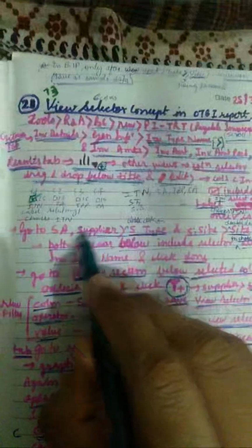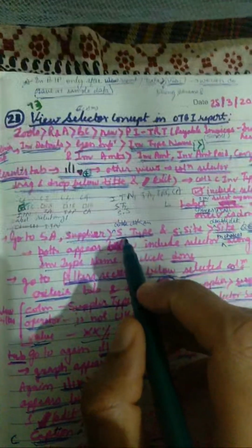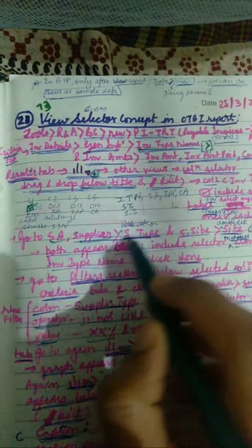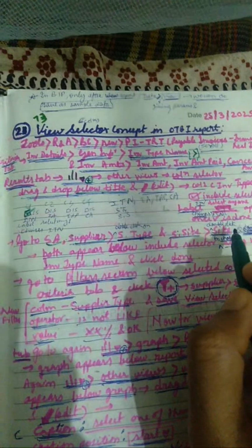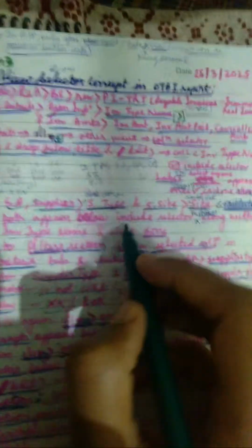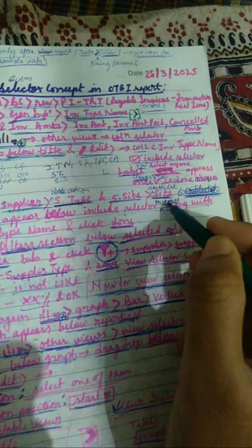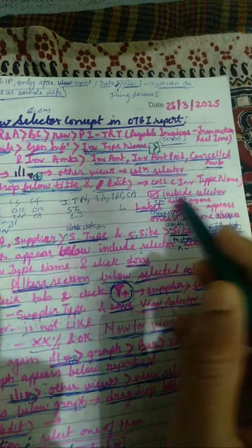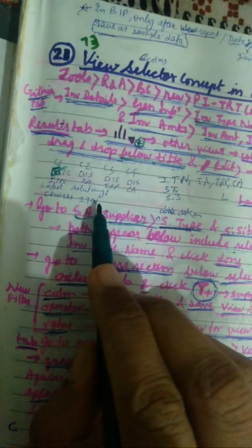Next thing is again we'll go to supplier in the subject area. We'll go to the subject area and supplier, double click on supplier type, and in the supplier site I'm double clicking on supplier site. So type and site I'm taking. Okay, so the next thing is both appear below, include the column selector in choices. Now because I have selected two more, automatically this include selector would come. Okay, it would be checked, and in the choices just below the label you have two more columns.